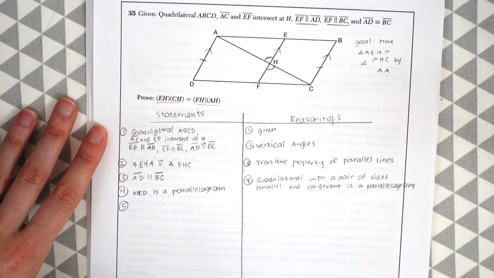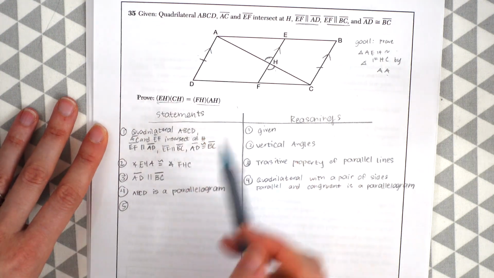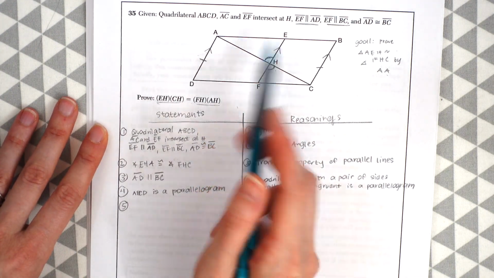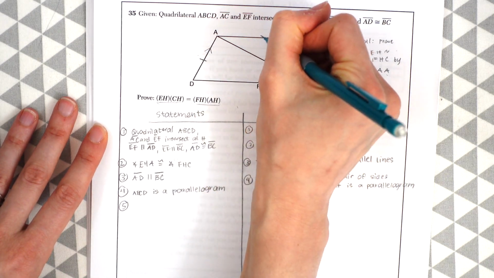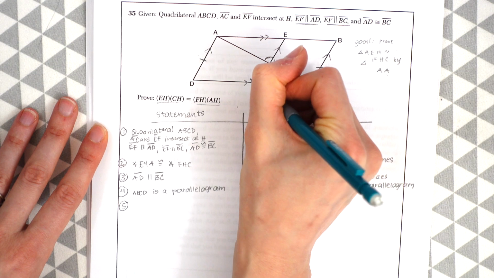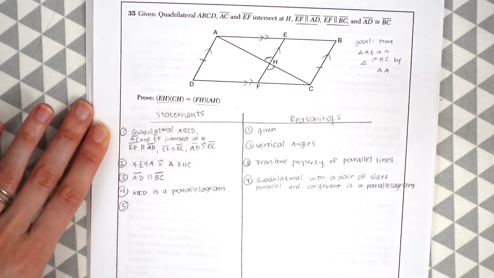Okay, next on our list, because we know this is a parallelogram, we can conclude that AB is parallel to DC, because this is a parallelogram, and opposite sides are parallel.